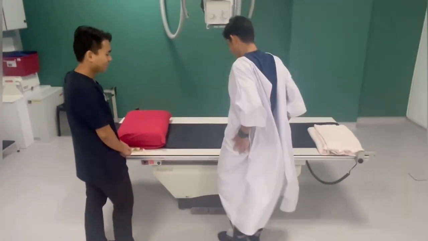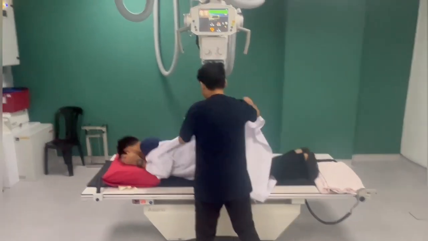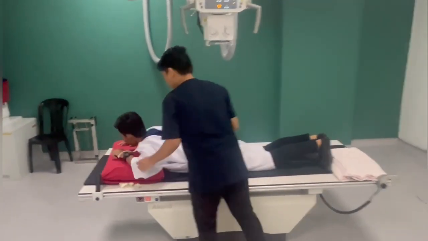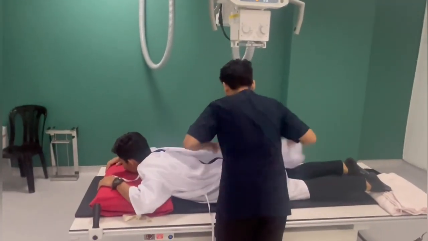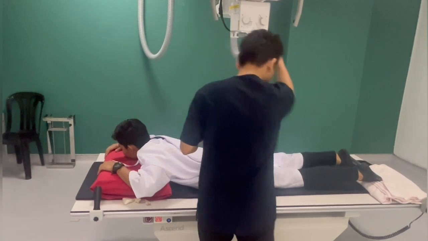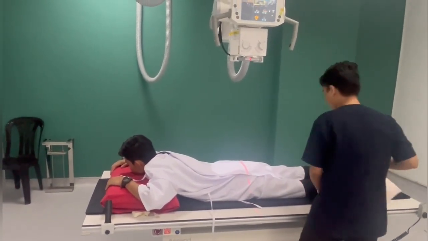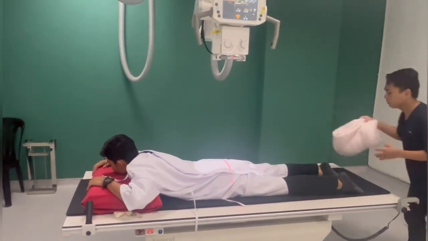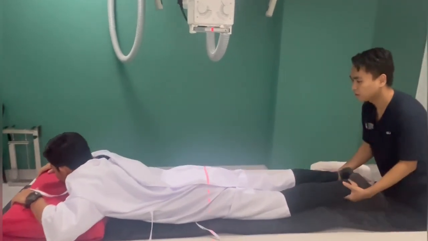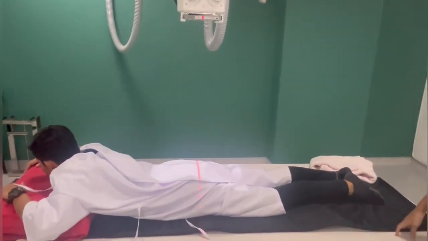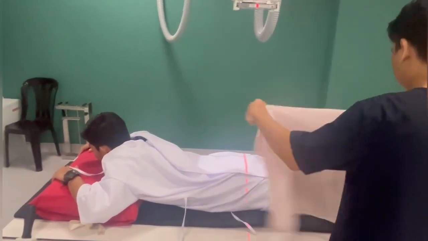Ensure the patient removes the shoes, and then we need to ensure the patient's safety so they do not fall down. So we are going to help the patient. Now the patient is in prone position, and we're going to do the PA projection of the abdomen. Align the MSP of the patient to the table to ensure the patient is not tilting. Then cover the patient with the blanket.